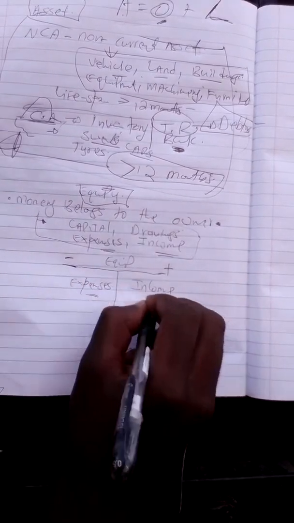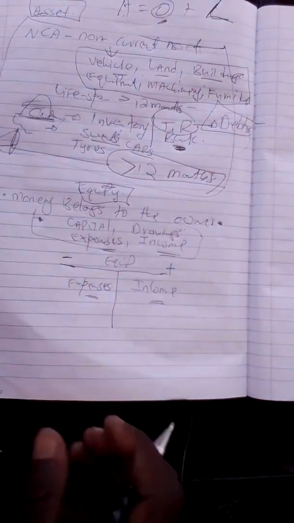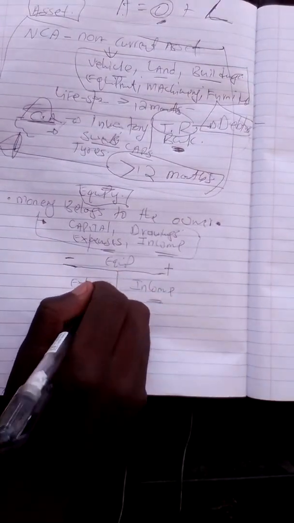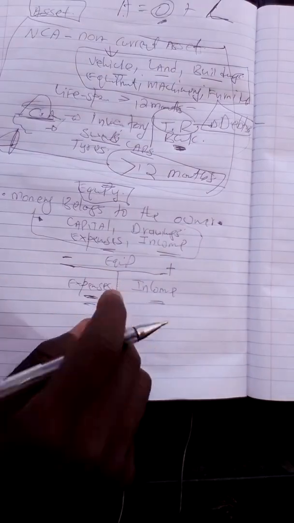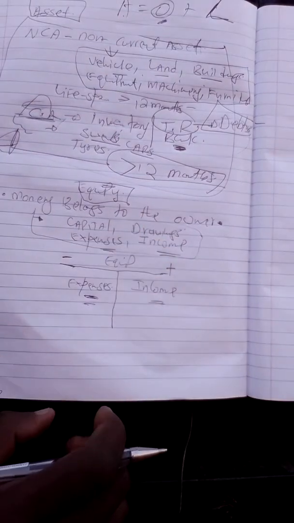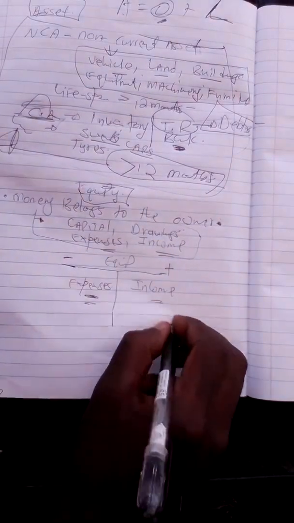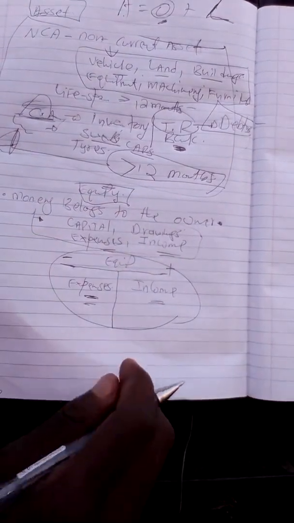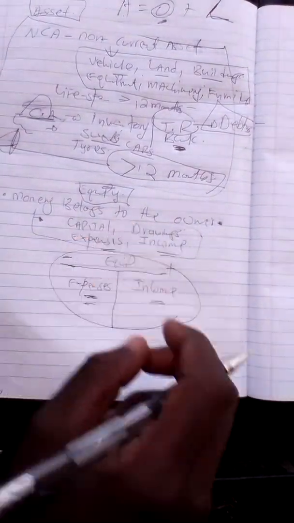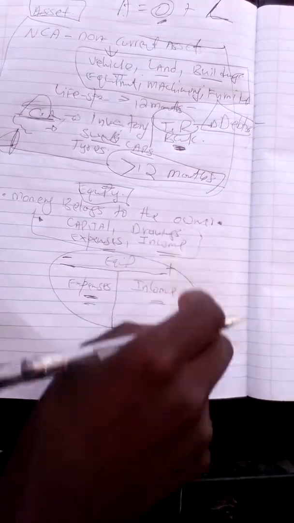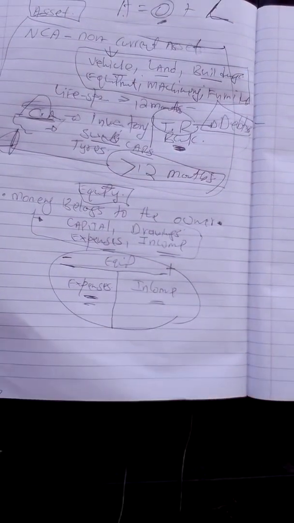Whenever a business pays anything, that will decrease the equity on the debit side of the equity account. So in summary, expenses decrease equity, but income increases the equity. That's what we must get out of this principle of the equity.